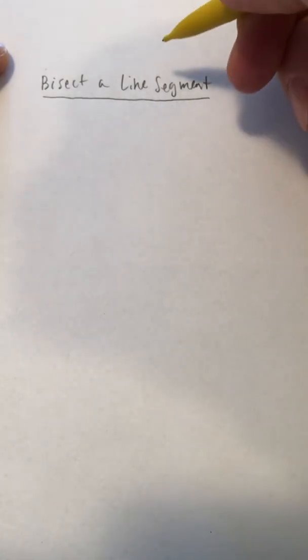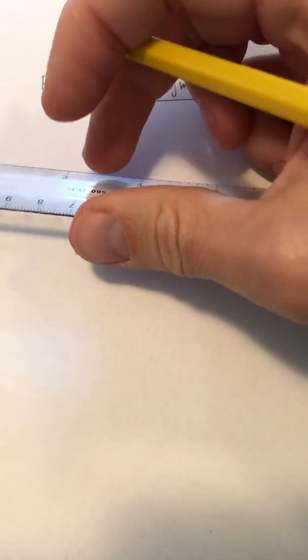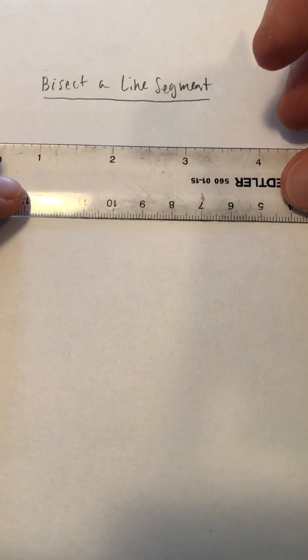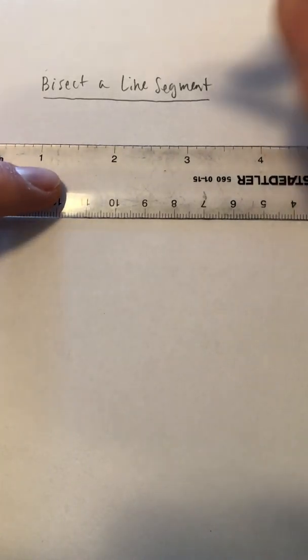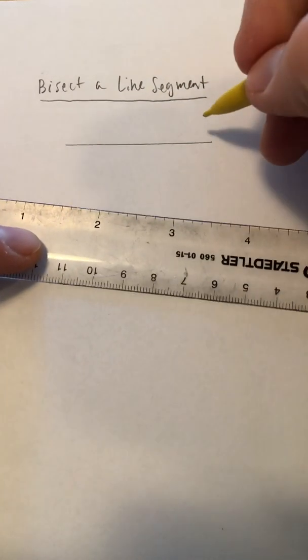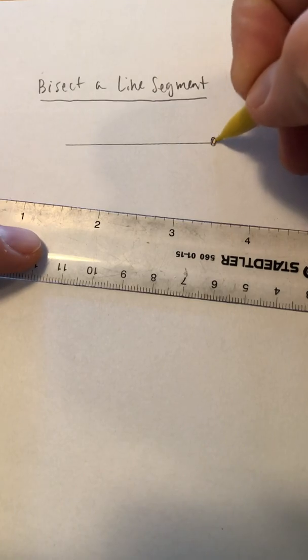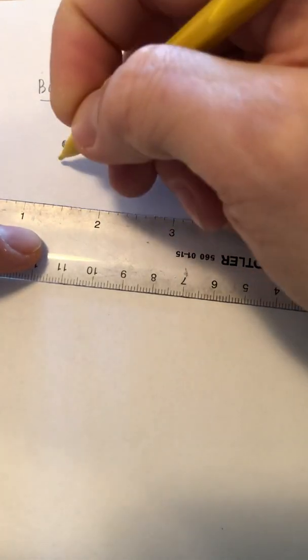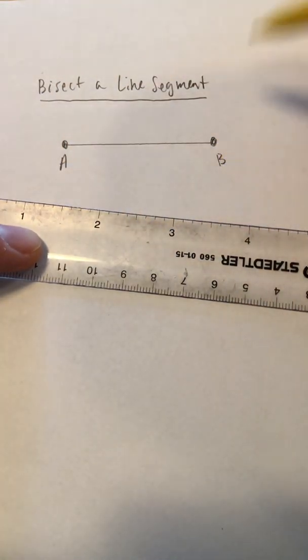Construction number 4 is bisect a line segment. Okay, so we're going to split a line segment into 2 parts that are the same size. In order to do that, we're going to have to start with a line segment. Okay, so I put out my ruler here, and I'm going to draw a random size line segment. And I'm going to label the endpoints of the segment. That's going to be A and this is going to be B.